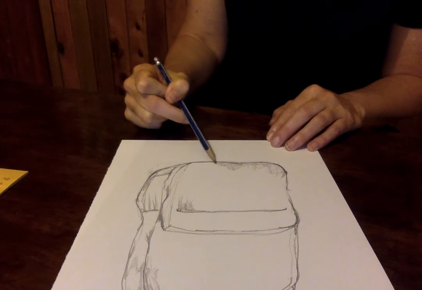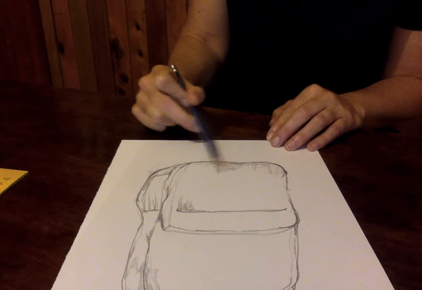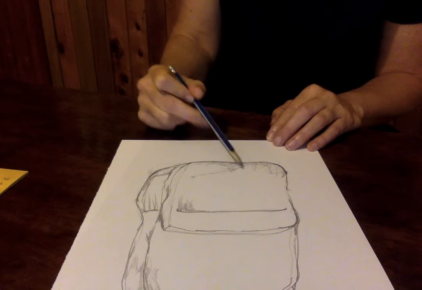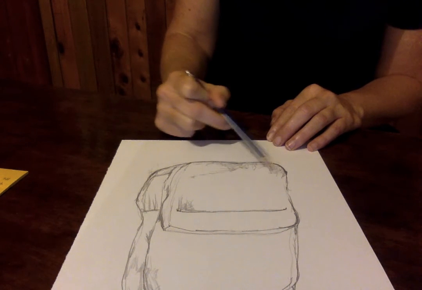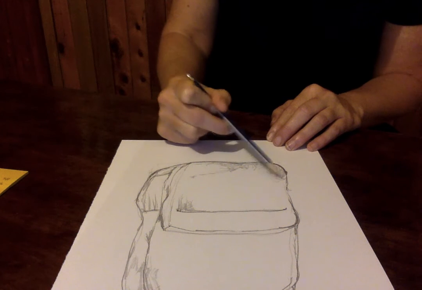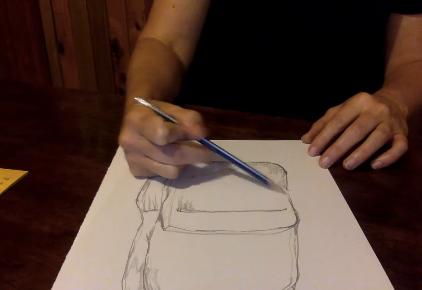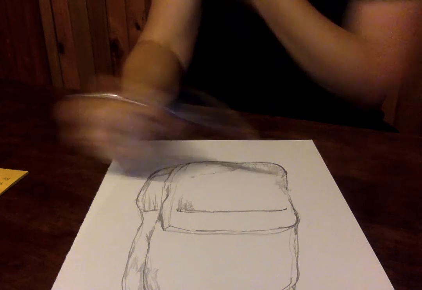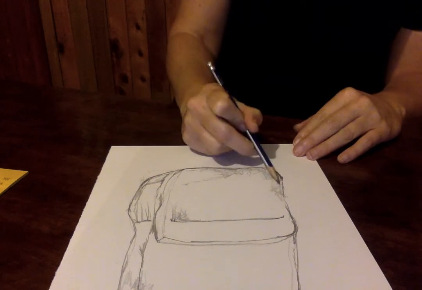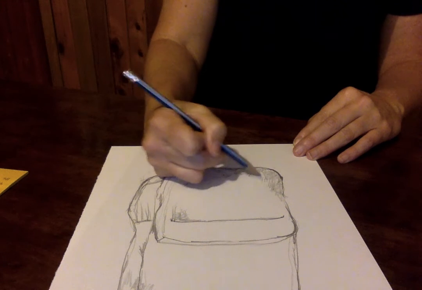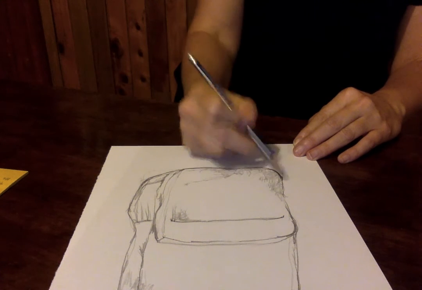And so to create value range, those dark areas and light areas, I'm going to do that by something called mark making. So it's a little bit looser than just regular shading. It's a little bit more dynamic than cross-hatching. Cross-hatching is where you draw lines this way, then draw lines this way. That's another way to create value or shadow.